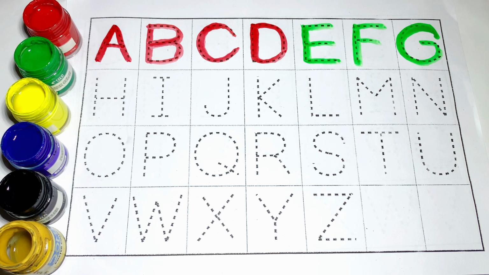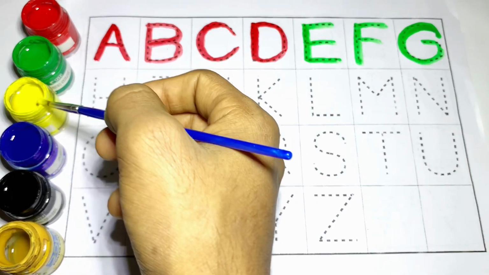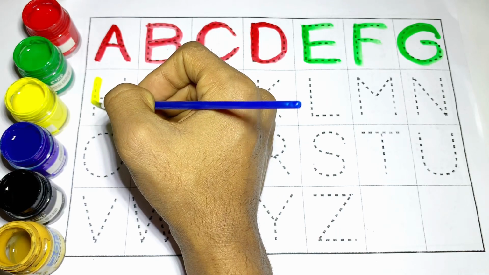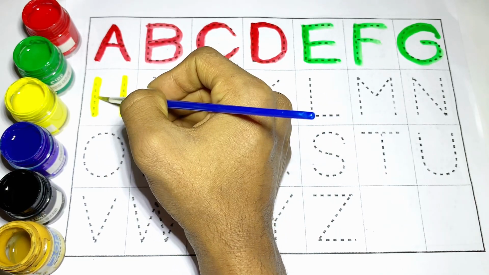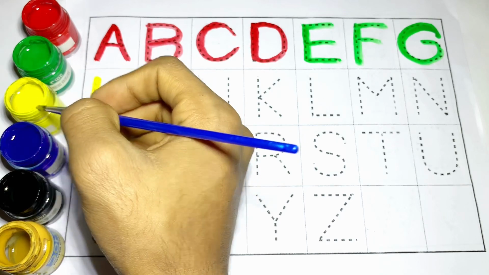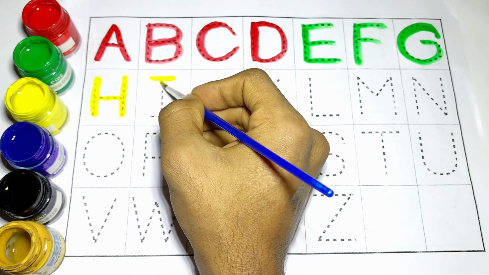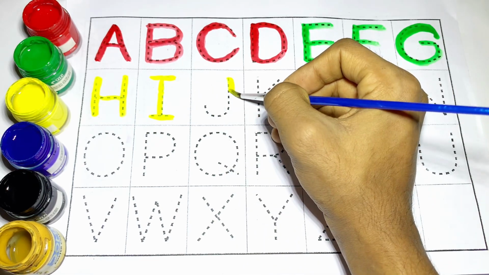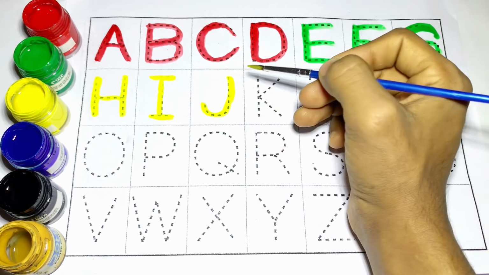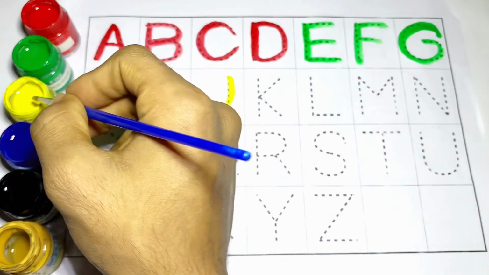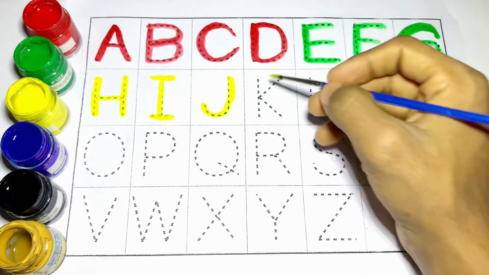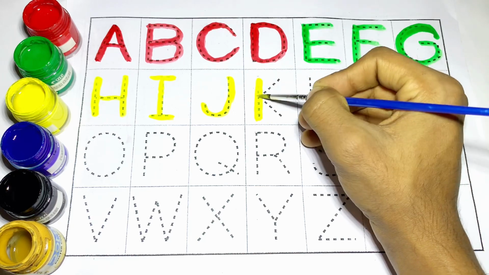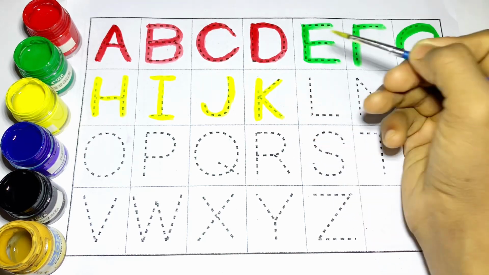Kids, now draw H. H for hen, H for helicopter, and use yellow color. Kids, again use yellow color and draw I. I for ice, I for ice cream. J. J for joker, J for jackfruit. Kids, again use yellow color and draw K. K for kite, K for king.